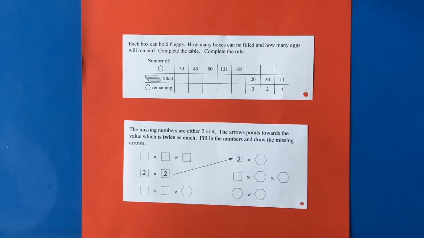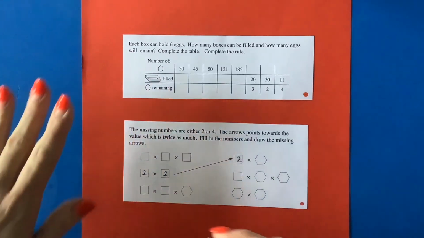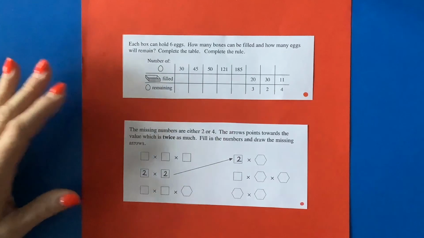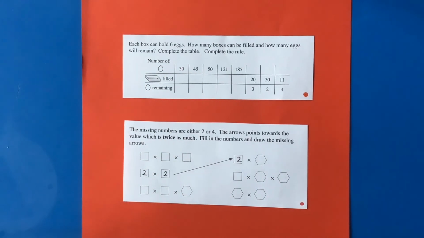Now, the red challenges today really are tricky. So they are going to challenge you, but I know that some of you will be able to do them. So here's one I'm going to model to you. Each box can hold 6 eggs. So think of a normal egg box like you've probably got at home. How many boxes can be filled and how many eggs will remain?